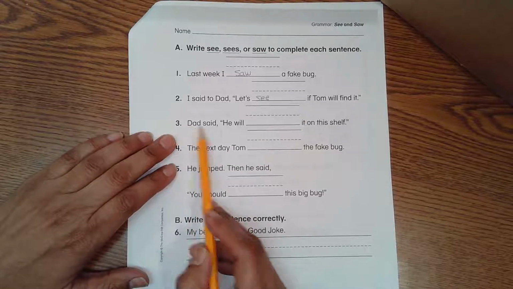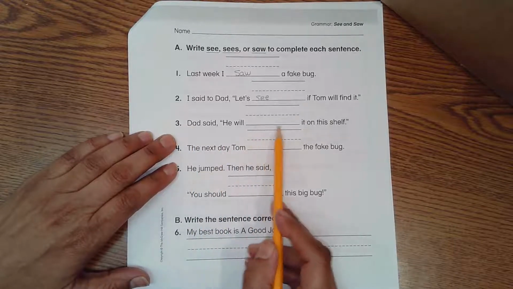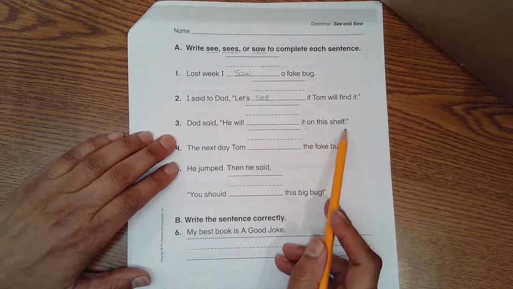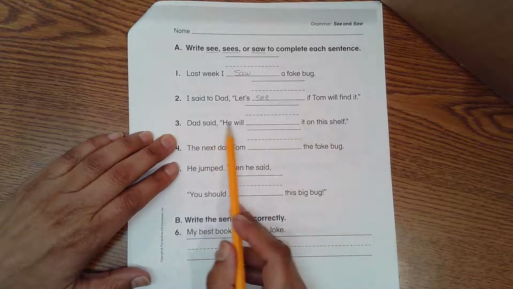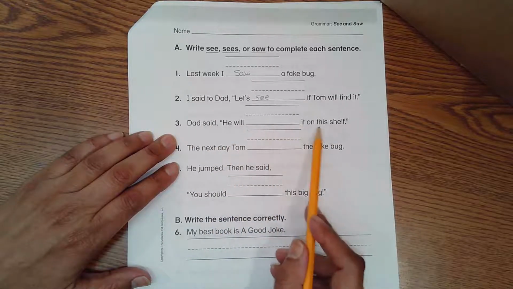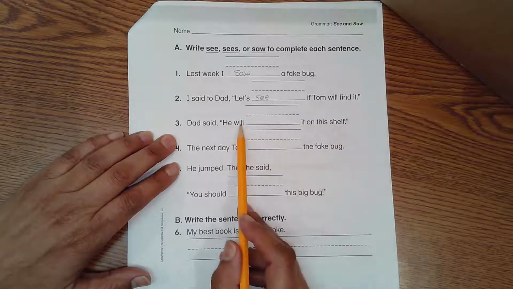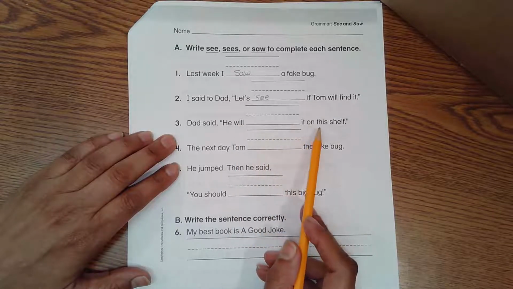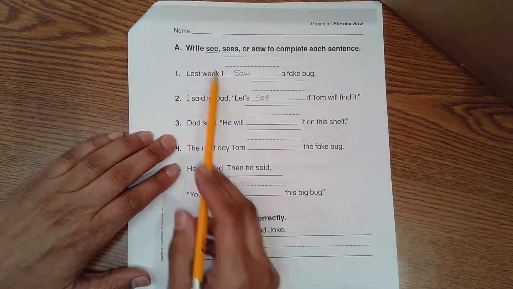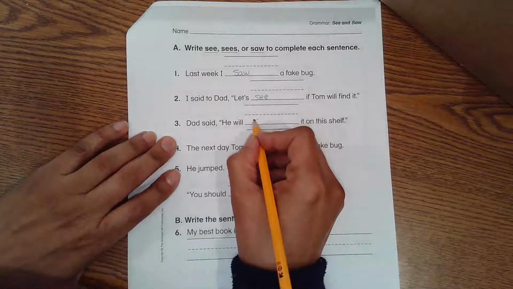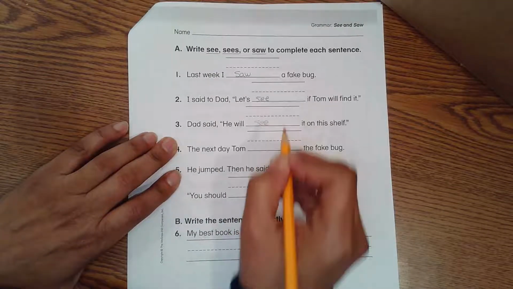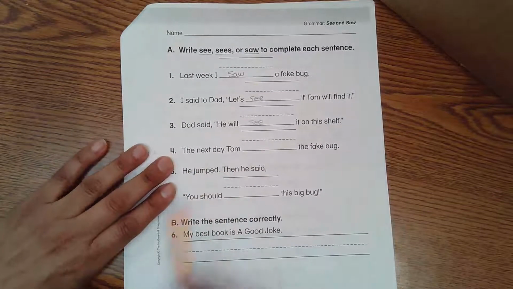Number 3, Dad says he will blank it on his shelf. So Dad sees, he will saw it on his shelf, or he will see it on his shelf. See it. Very good. Because it will happen.